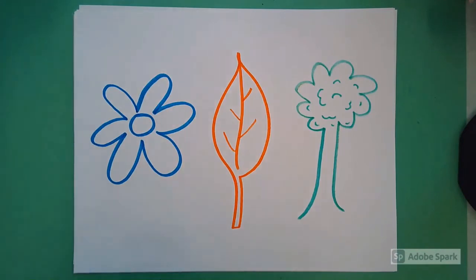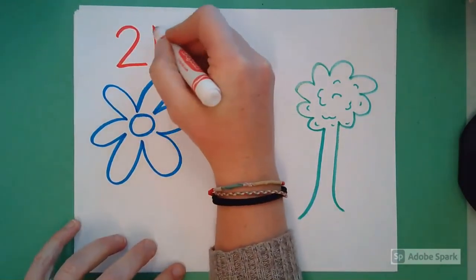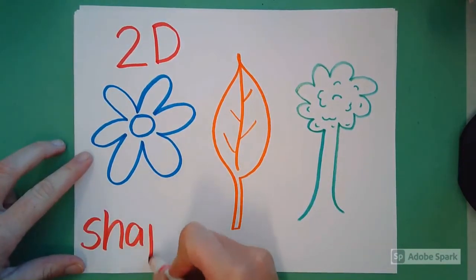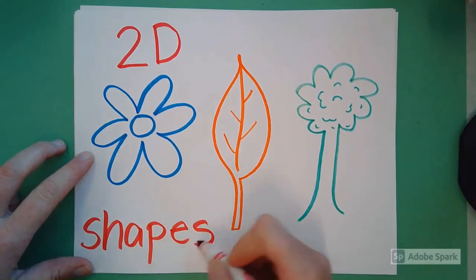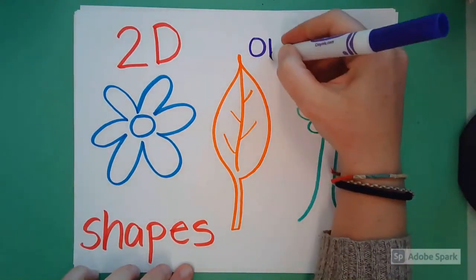These are also 2-dimensional shapes because they're flat on my piece of paper. If I was going to make them out of clay or sculpt them in some way, they could be a 3-dimensional form, but these are flat shapes because they're on my paper. These are called organic shapes. An organic shape does not have rules, like a flower, a leaf, or a tree.